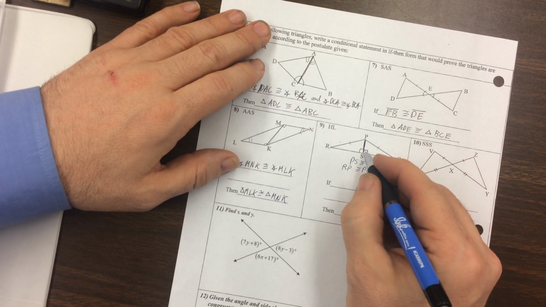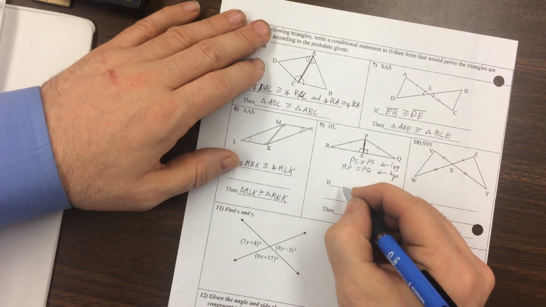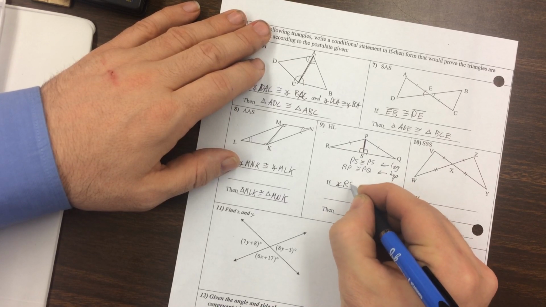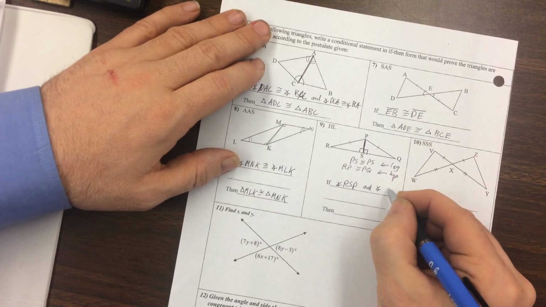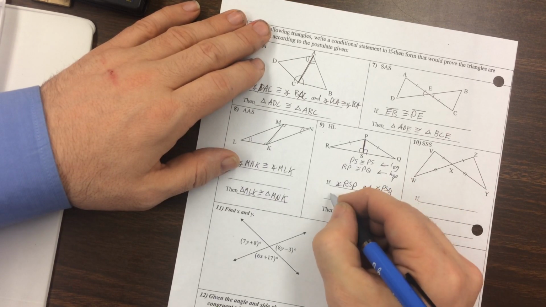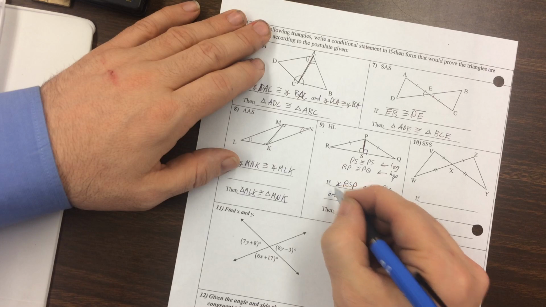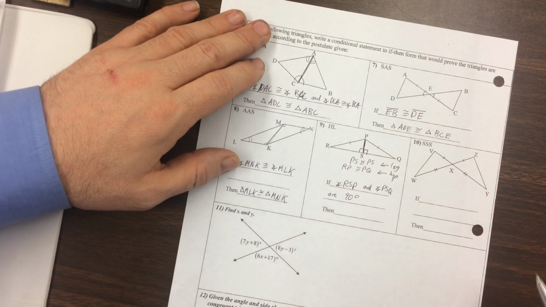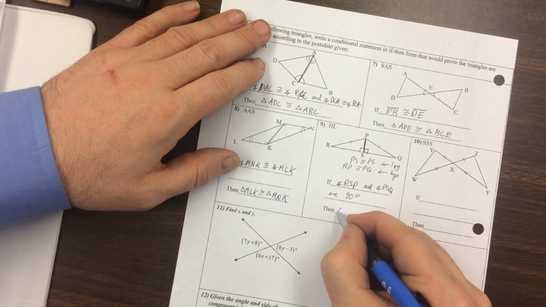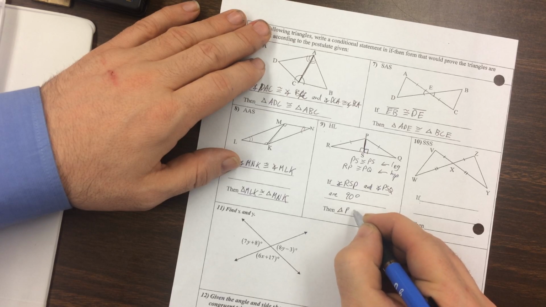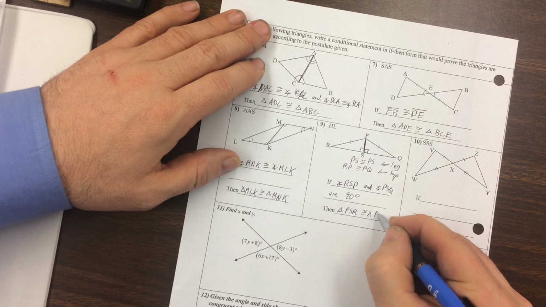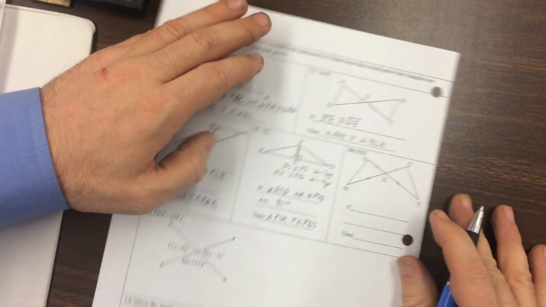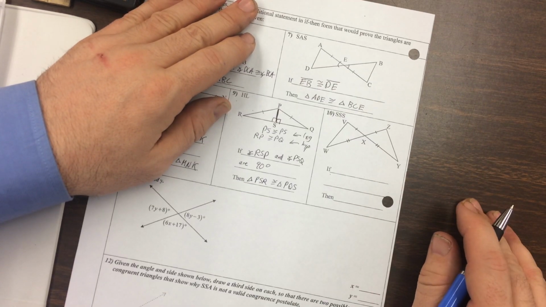However, it might be more direct to say if angle RSP and angle PSQ are 90 degrees, then triangle PSR is congruent to triangle PQS. And finally, side, side, side.